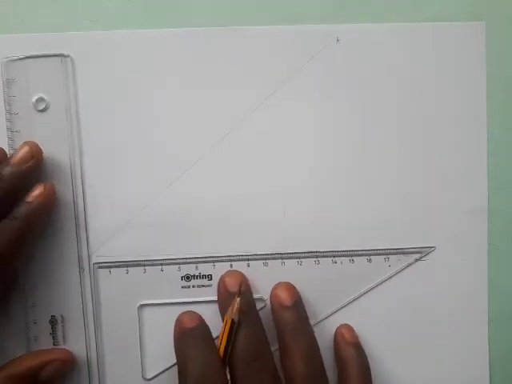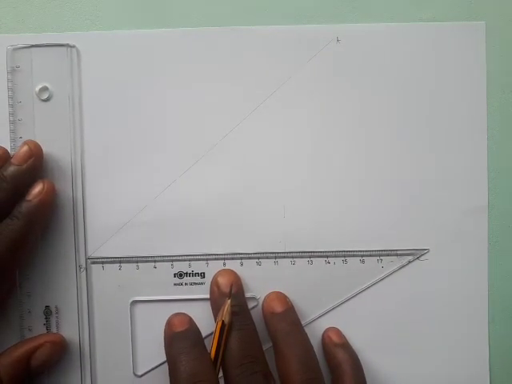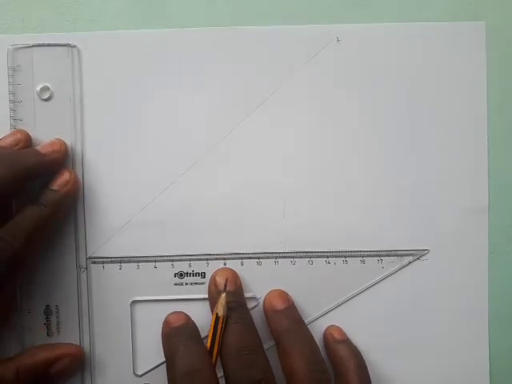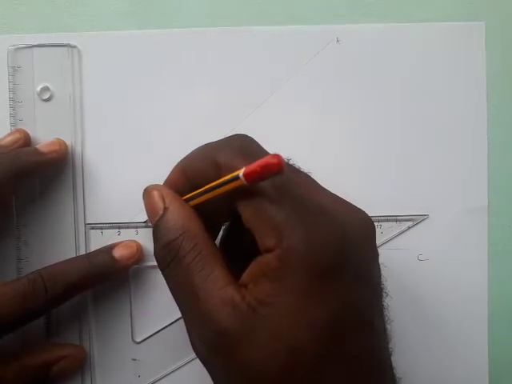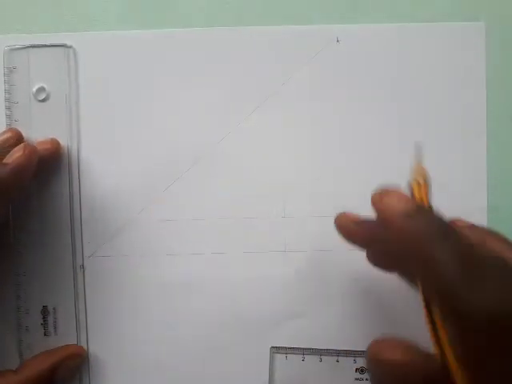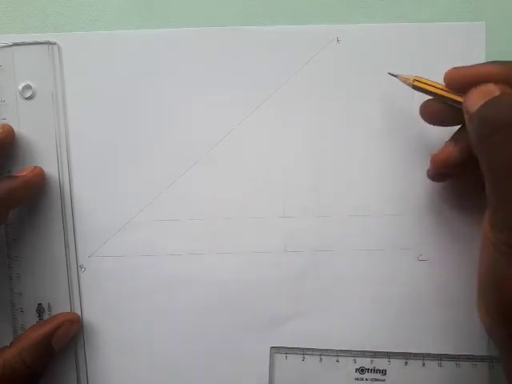20, all right? I will transfer this line. So you align your set square like that and draw a thin line here. Now this line is parallel to BC. Now I'm going to draw another line here parallel to what? AB.